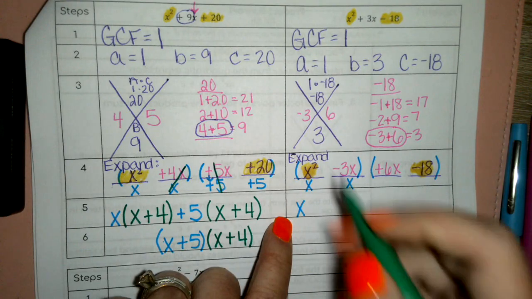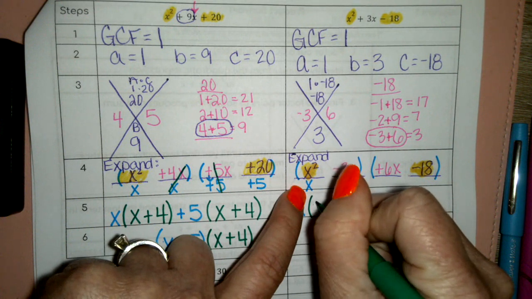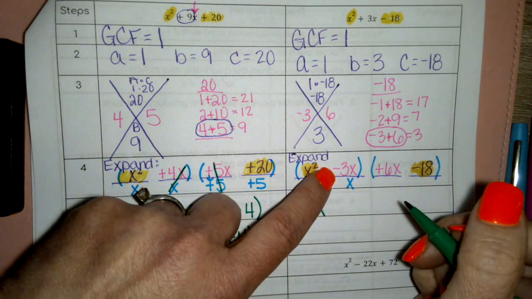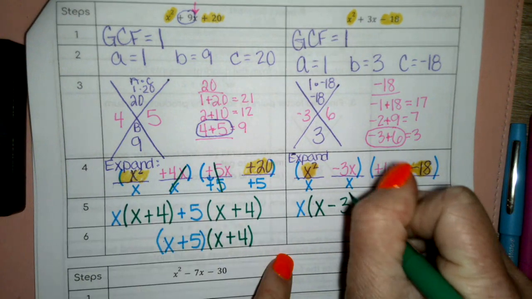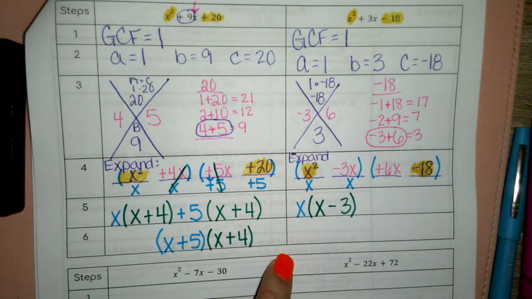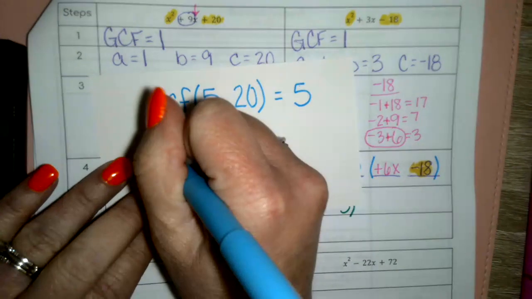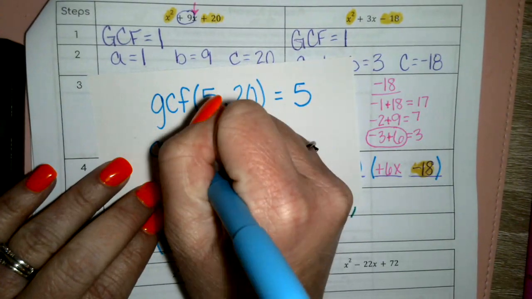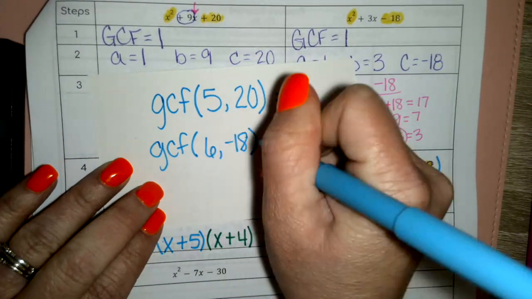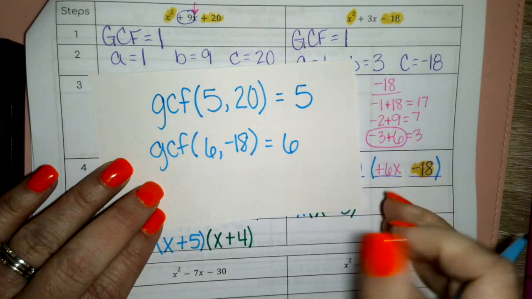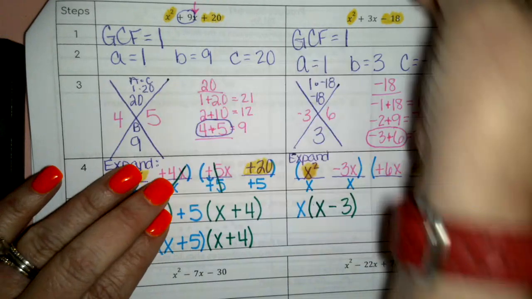And what's left over when I pull an x out? If I have 2 x's and I take 1 out, I'm left with 1 x. And if I have negative 3x and I take 1x out, I'm left with negative 3. In the other parenthesis, if I did GCF, open parentheses, 6 comma negative 18, it would give me 6 in Desmos. Okay? I promise it does.